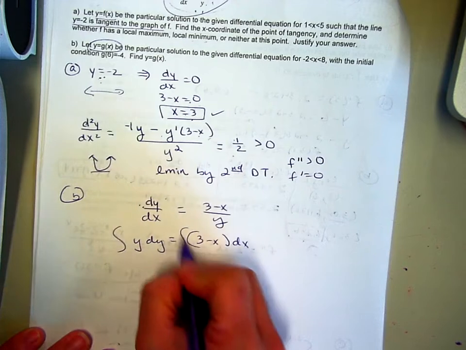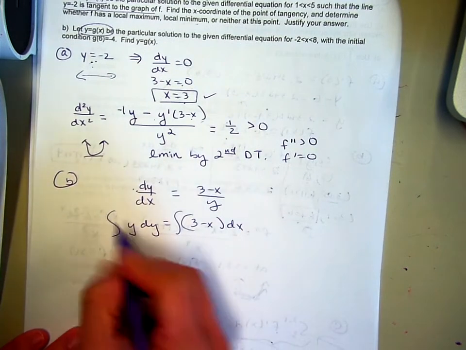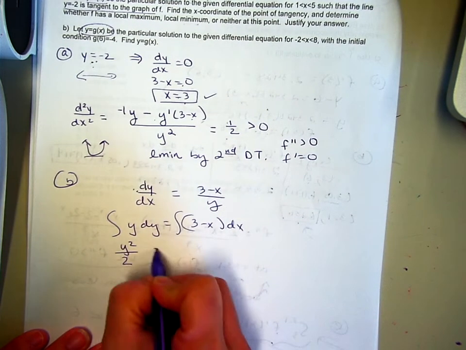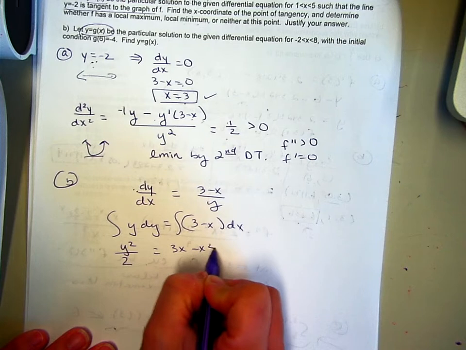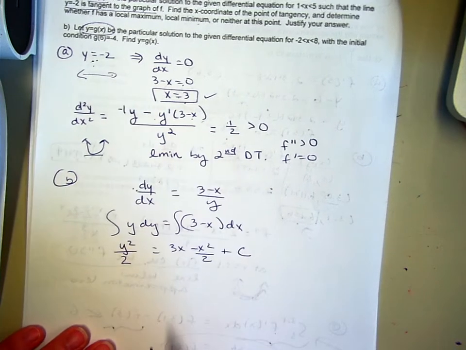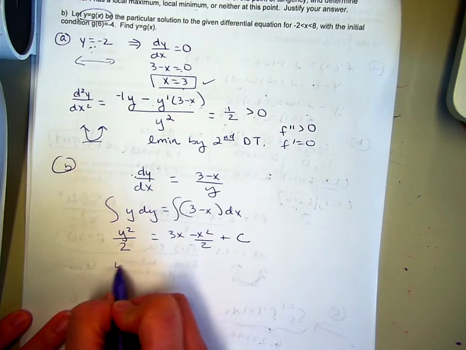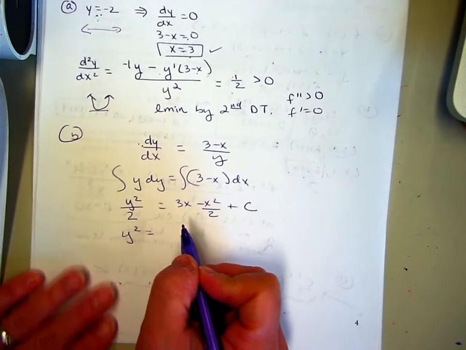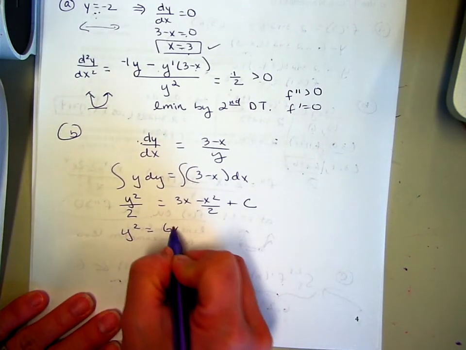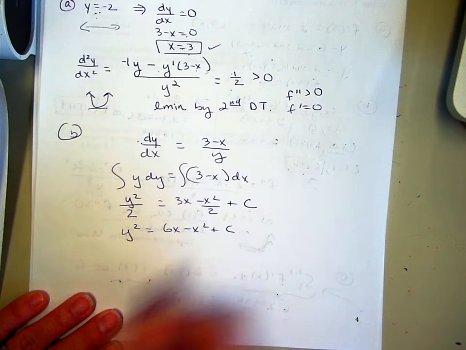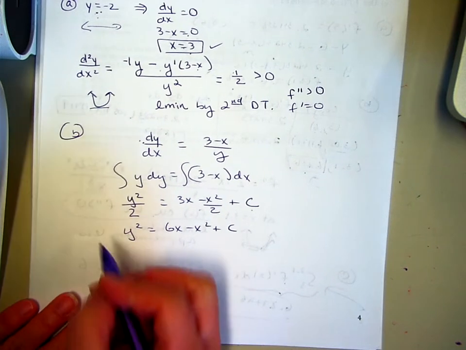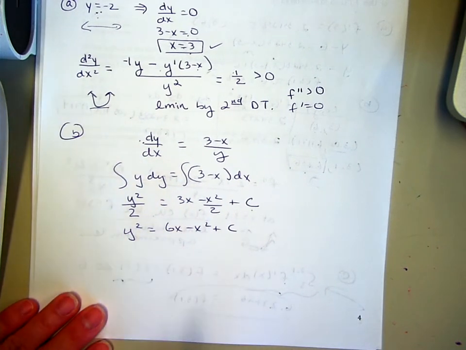Integrate both sides, antiderivatives: y squared over 2 equals 3x minus x squared over 2 plus c. I'm going to go ahead and solve for y first. So I'm going to multiply everything through by 2. It's up to you, you don't have to do it this way. Again, 2 times a constant is a constant, so I'm going to leave it as is. I'm going to go ahead and solve for y at this point.